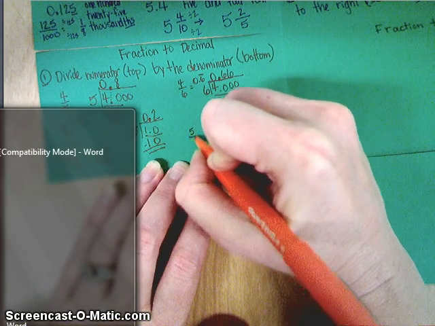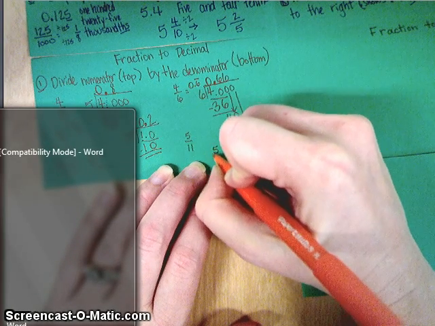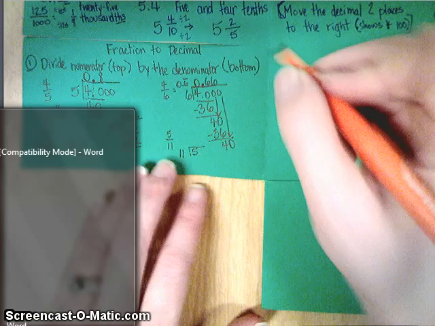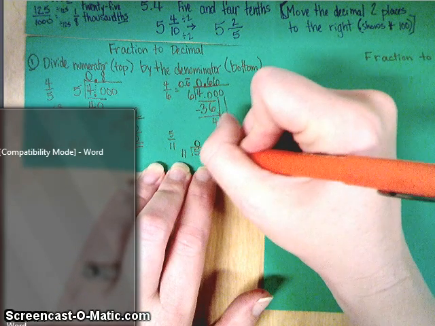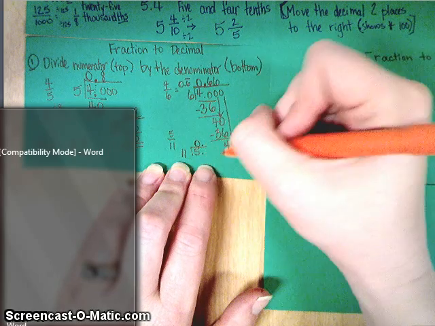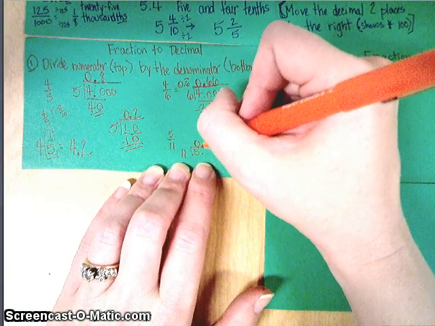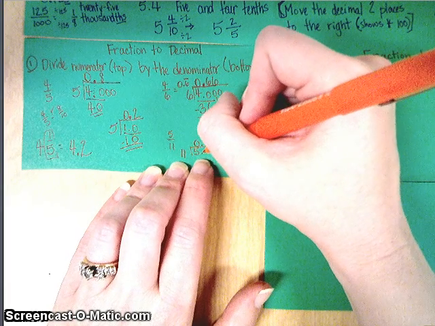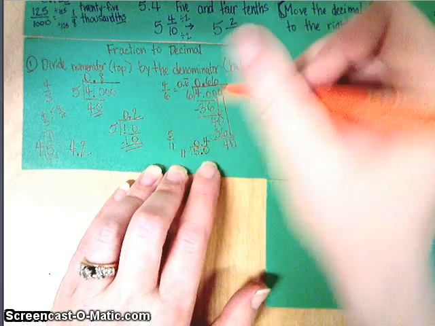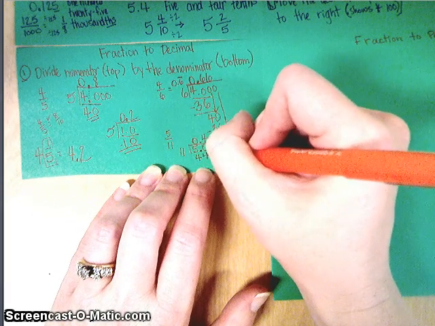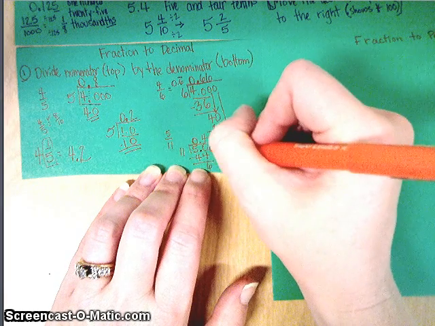If I had 5/11ths, 5 would go inside, 11 goes outside, 11 will not go into 5. So put a 0 there. The decimal goes to the right. Eleven will go into 50 4 times. 4 times 11 is 44. 50 minus 44 is 6.